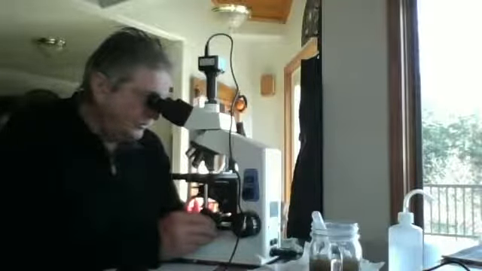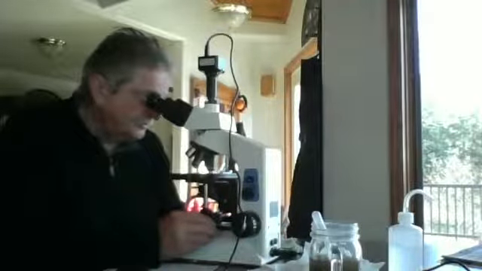Here's field of view 4 in reading 3. It's a round cyst, but it's about 5 micrometer, but not hatched.